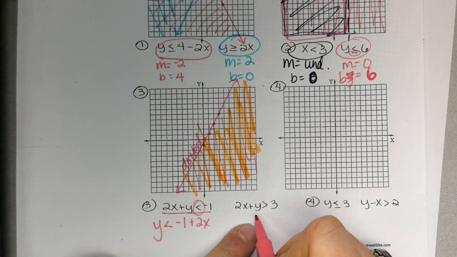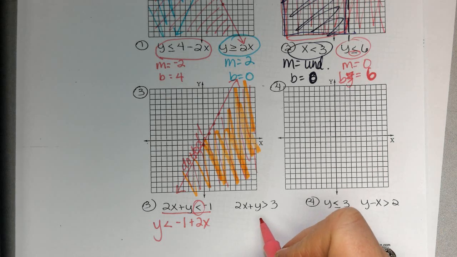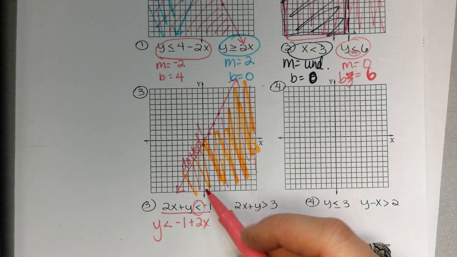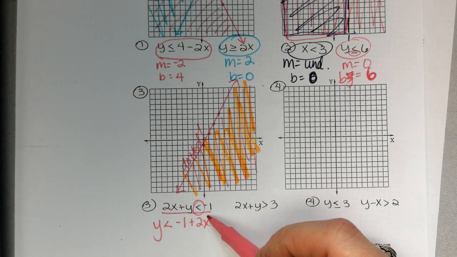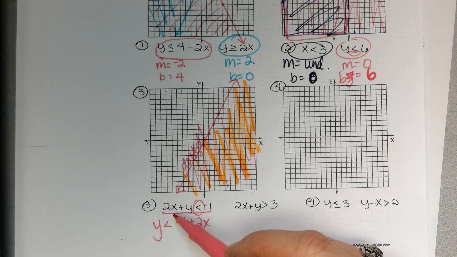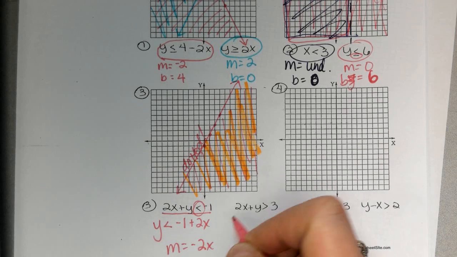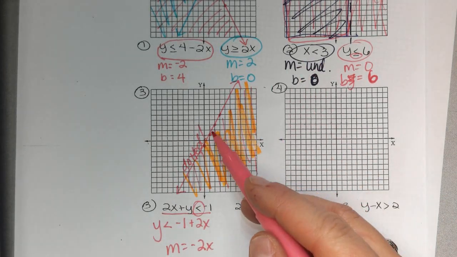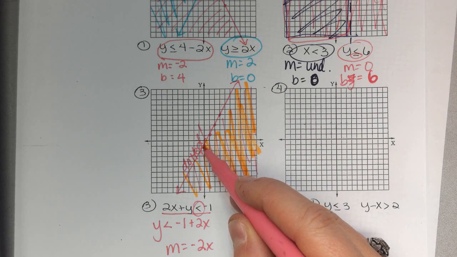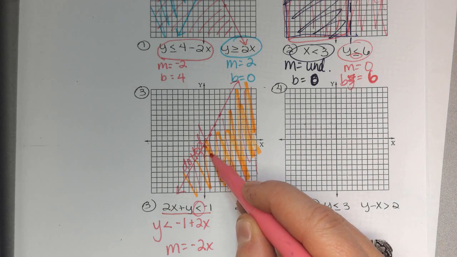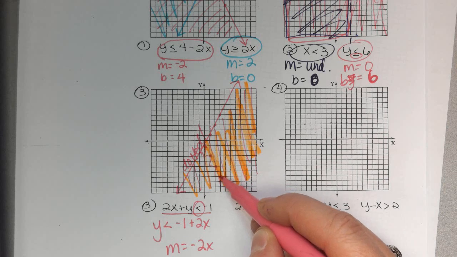Then this one we're going to put in... you know what? I just realized something, guys. Did anybody catch my mistake? What did I do wrong here? When I moved this 2x over, what did I do? I added it instead of subtracting it. So my m should actually be a negative 2x. I drew a positive line. I should have done crossing at -1, down 2 over 1, down 2 over 1, down 2 over 1.